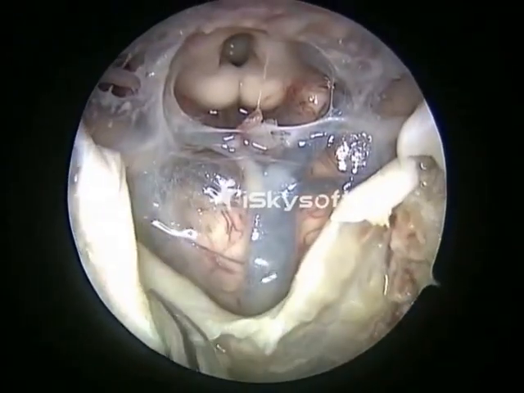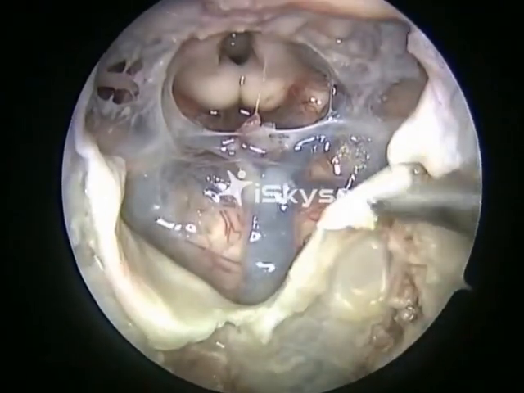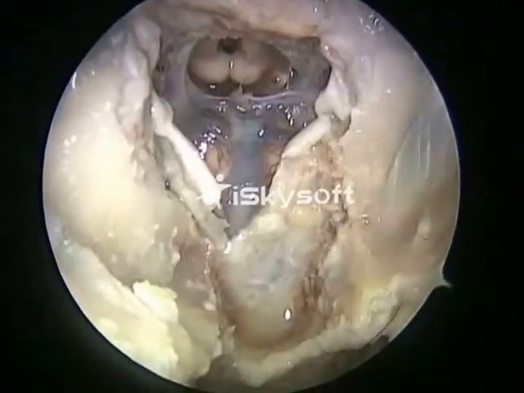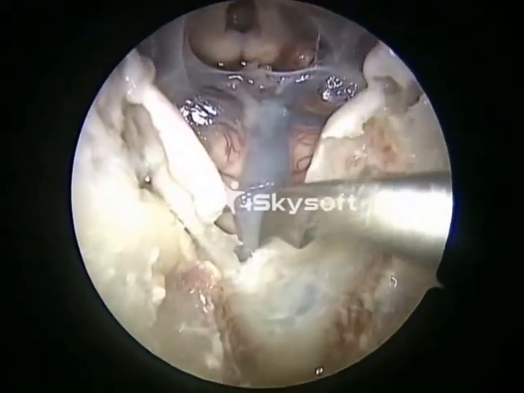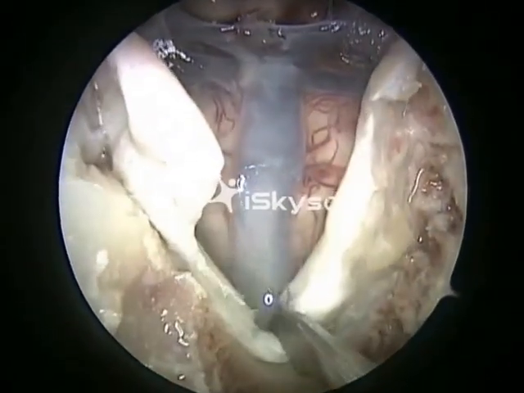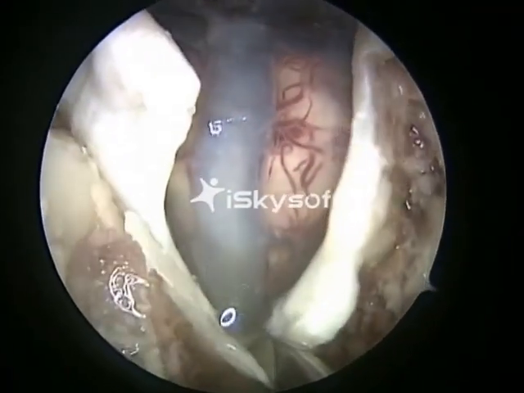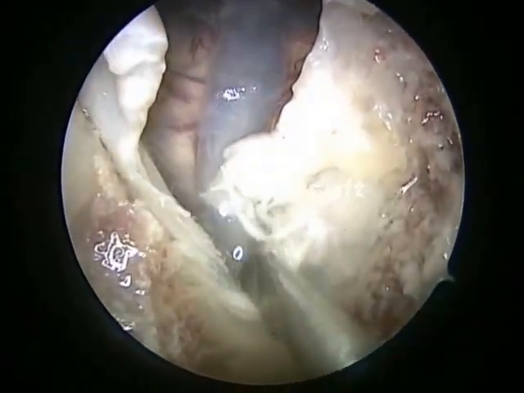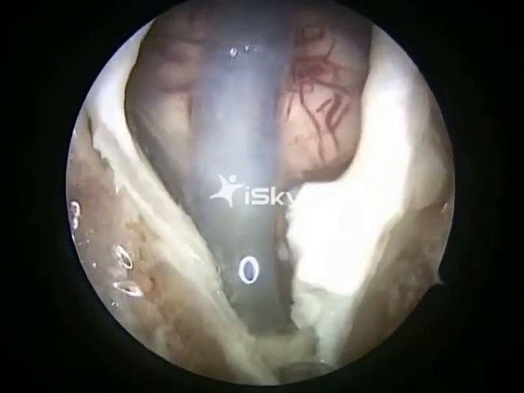It takes its origin at the level of the VBJ. That's the basilar artery coming into view. We are now using a sickle knife to cut further down. That's the dura being cut.